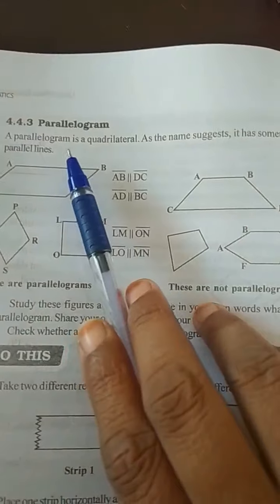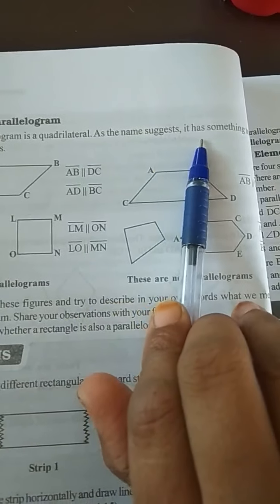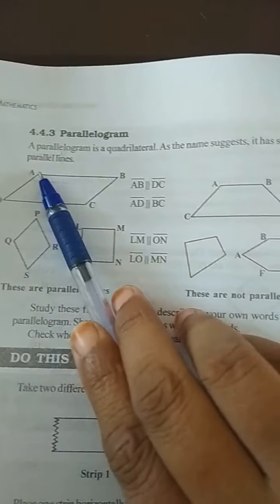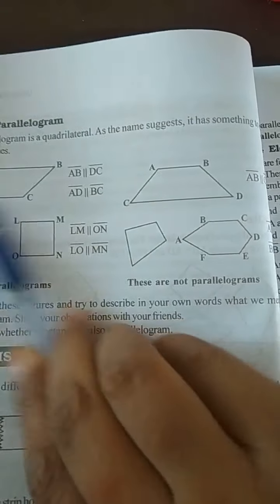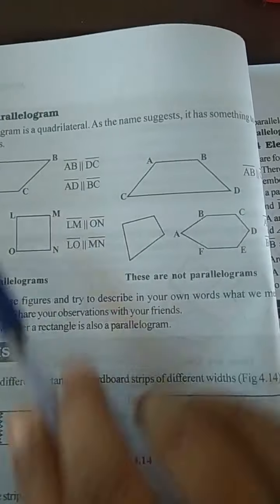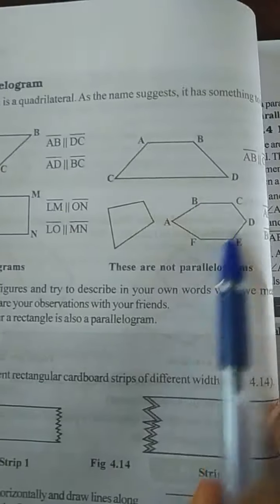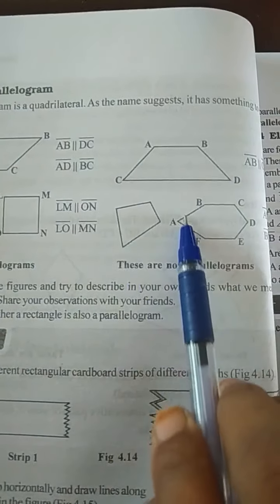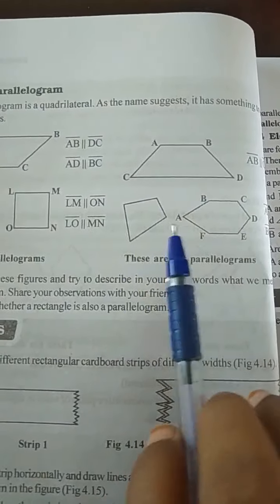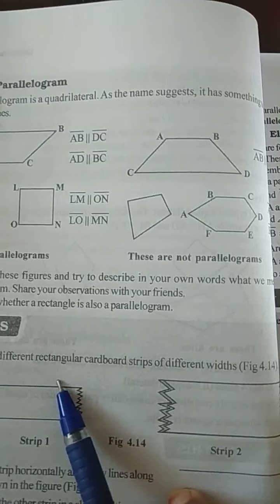Parallelogram. A parallelogram is a quadrilateral. As the name suggests, it has parallel lines. Parallel lines are never ending lines that never meet. These are parallel, so it is a parallelogram. These are parallelograms and these are not parallelograms. Here the two sides are not parallel.